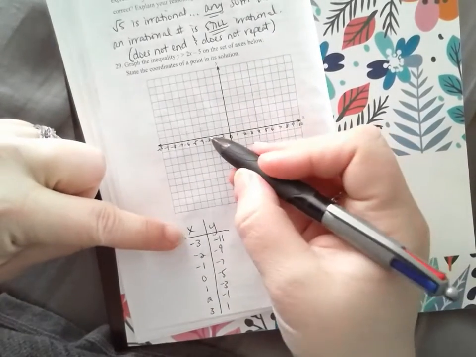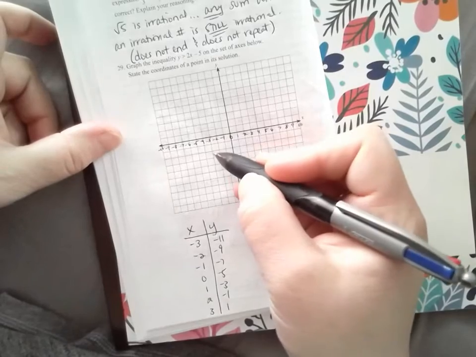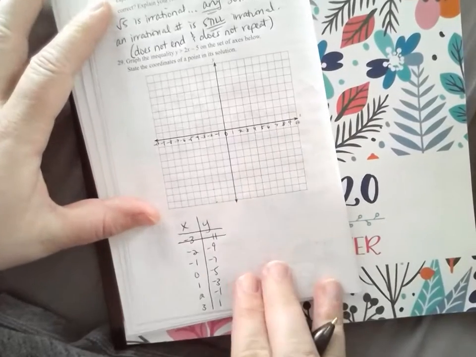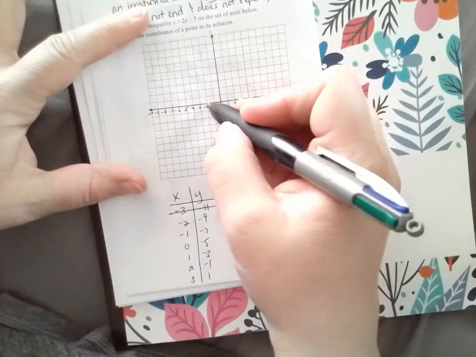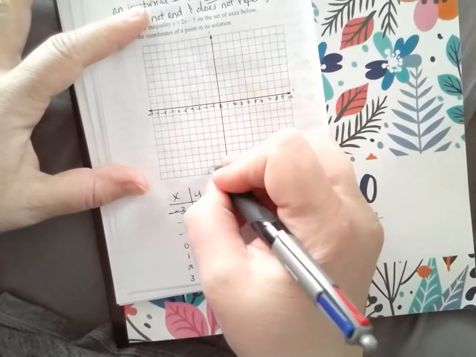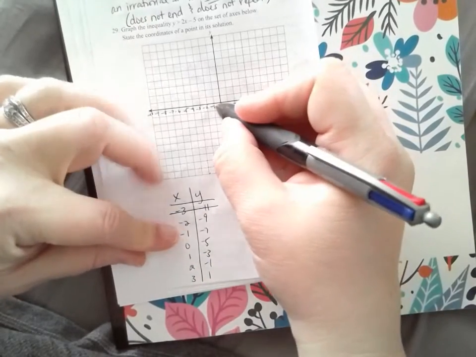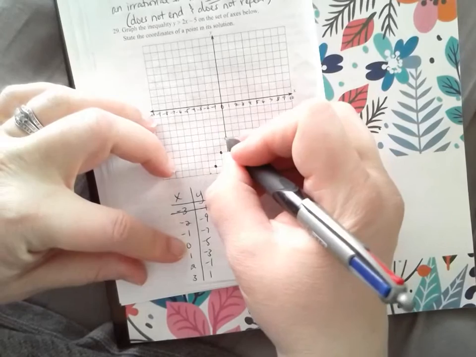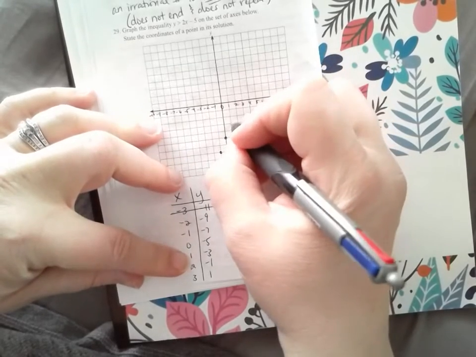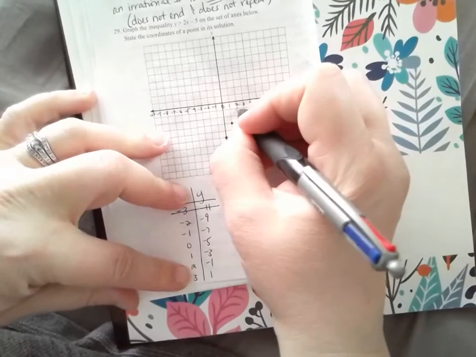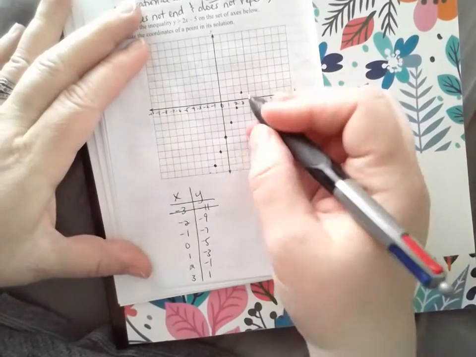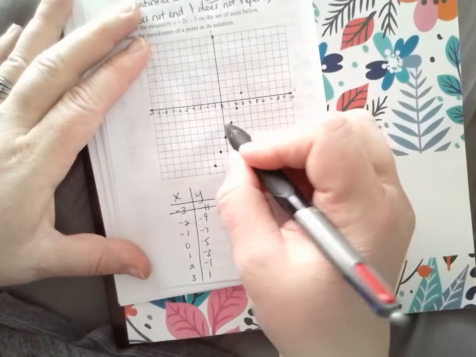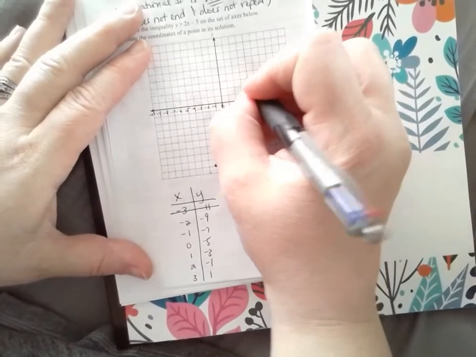So at -3, I'm going to go down 11. 1, 2, 3, 4, 5, 6, 7, 8, 9, 10. I ran out of room, so I'm not going to use that point. At negative 2, again, that was negative 10, so negative 9 is right here. At negative 1, I'm going to go down 7, which is 2 less than before. I'm going to go down to negative 5 on 0. At 1, I'm going to go down negative 3. At 2, I'm going to go down 1. At 3, I'm going to go up 1. Do you see the pattern here? Okay, it looks like every time we're going up 2 boxes over 1. Keep that up 2 boxes over 1.